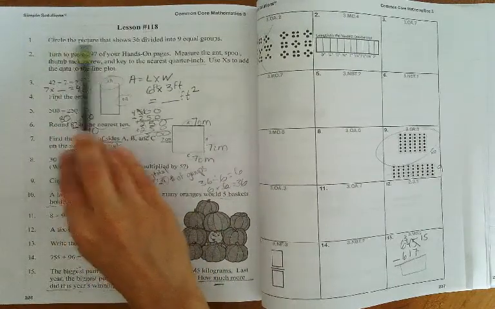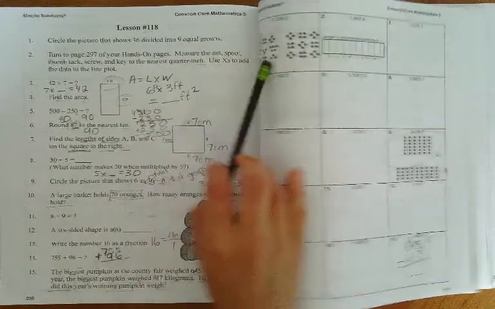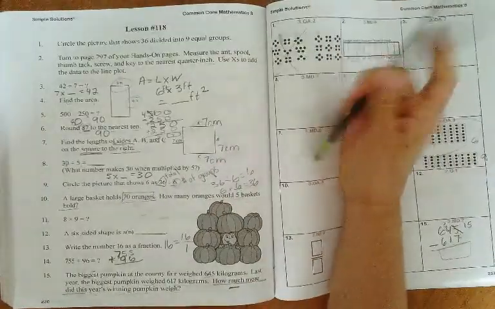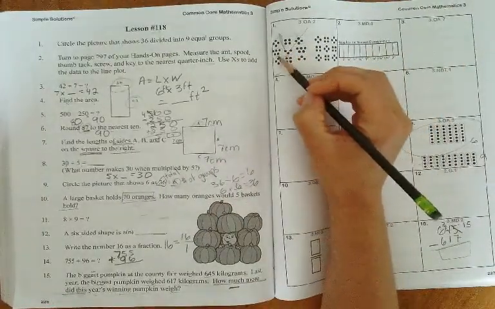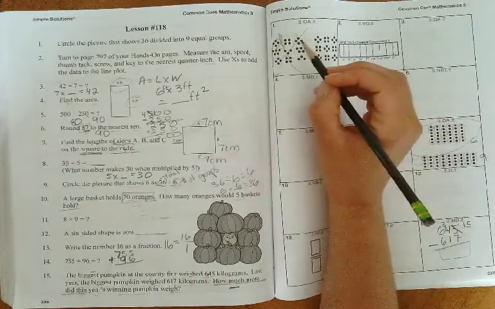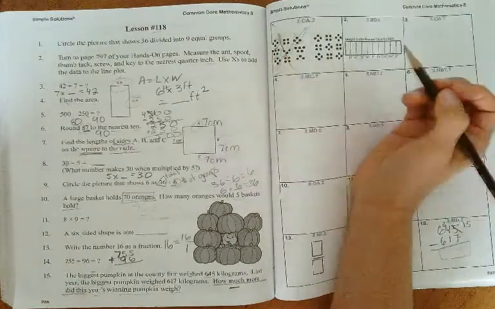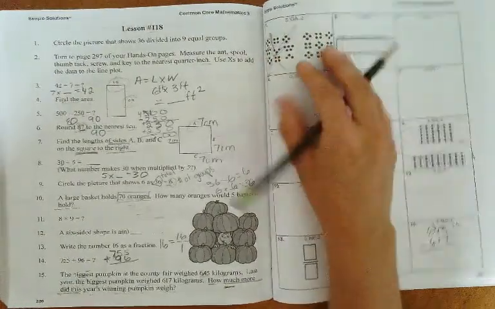So number one, circle the picture that shows 36 divided into 9 equal groups. So I already crossed out this one. I crossed out this one because I don't have 9 equal groups here. I have some uneven groups. I have 4 here, I have 5 here, and 3 here. So this is not even in equal groups.